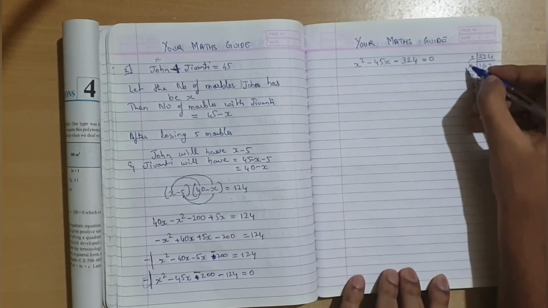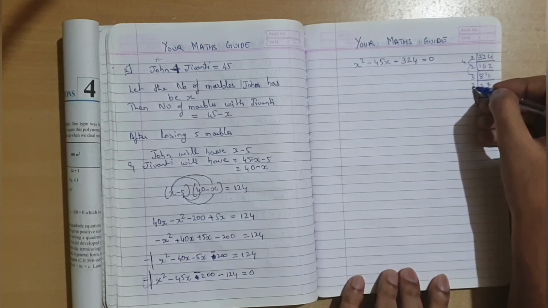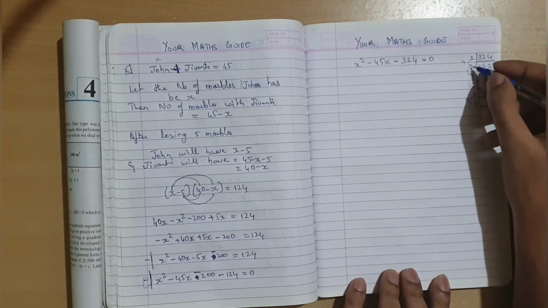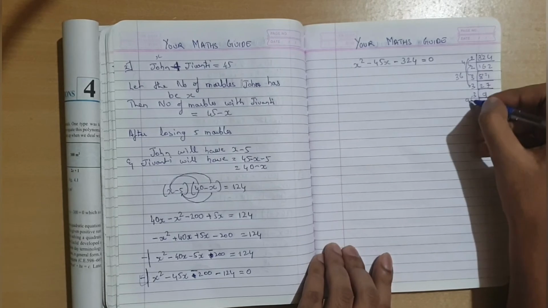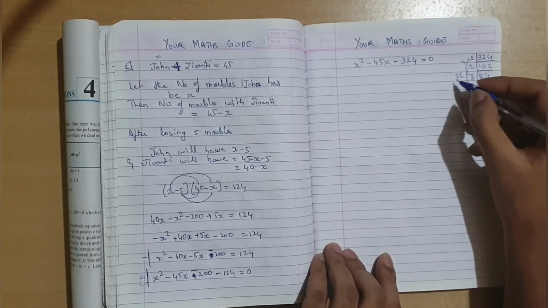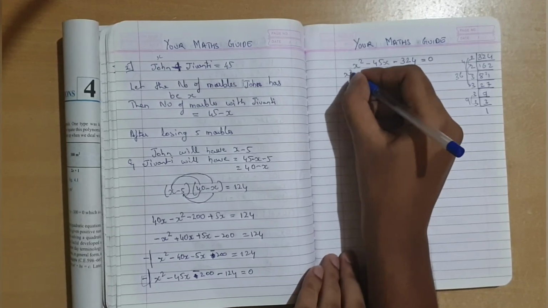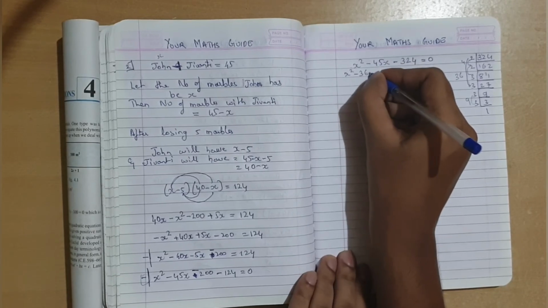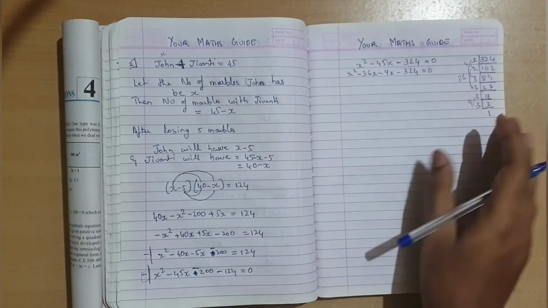Yeah, 36 and 9. 2 to the 4, 4 3s are 12, 12 3s are 36, right? 12 3s are 36. So this will be 36 and this will be 9. Multiply all this and multiply this. 36 minus 9 is 45. Okay, so x square minus 45x minus 324 is equal to 0. So x square plus 36x minus 9x minus 324 is equal to 0.